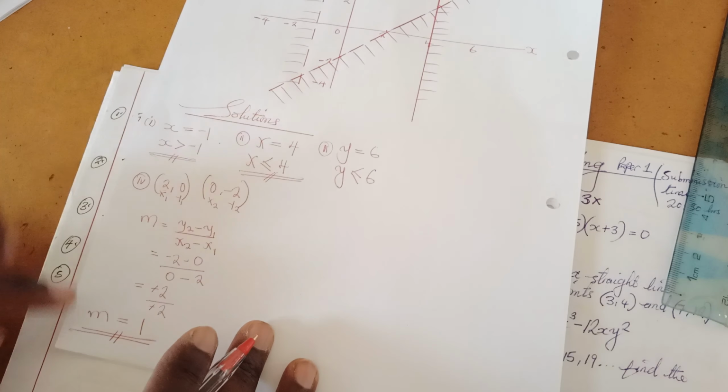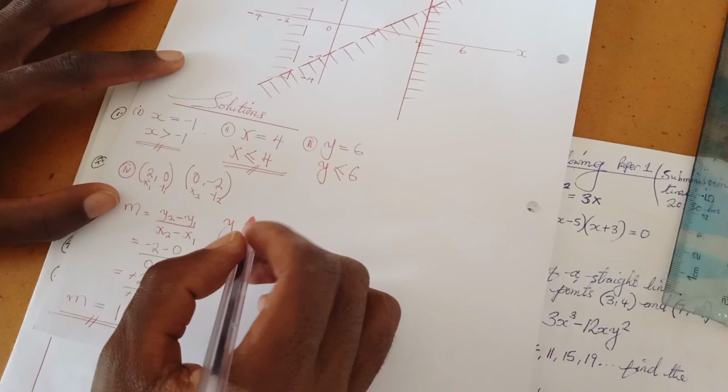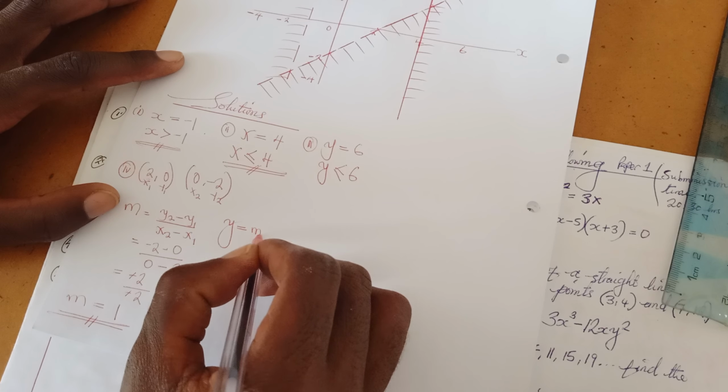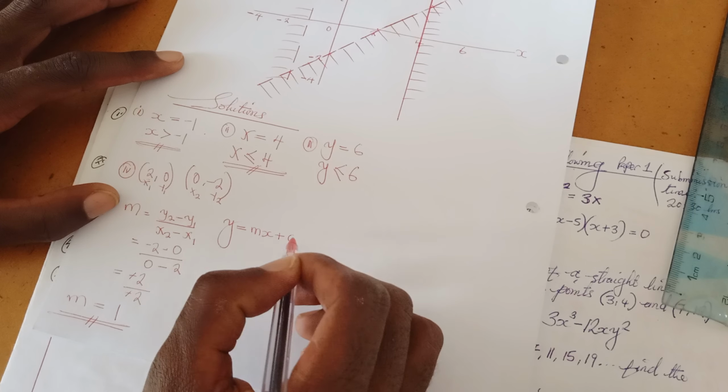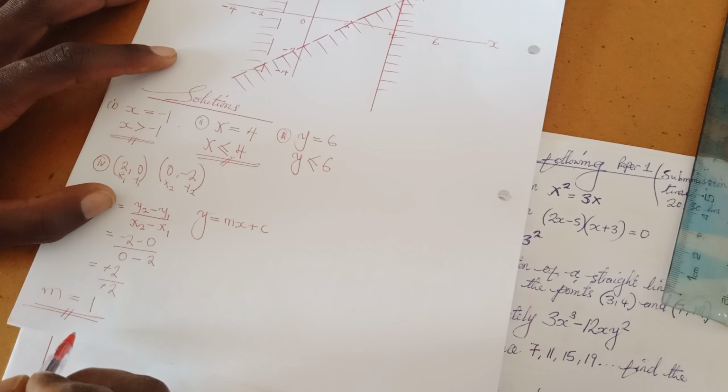Okay. So after we have done that, we now use the formula for finding the equation of the line. So we say y is equal to mx plus c, where m is your gradient.